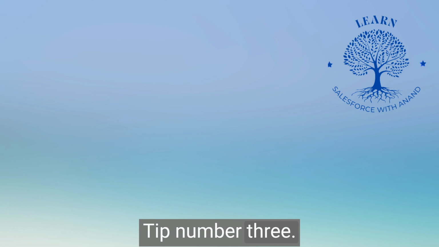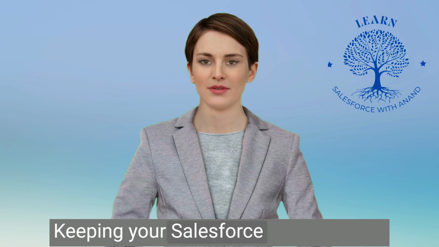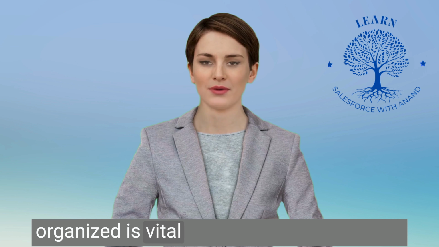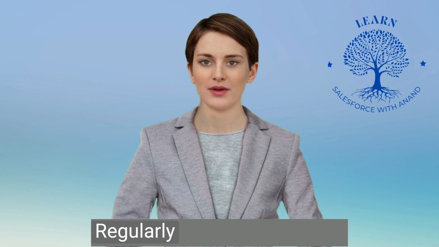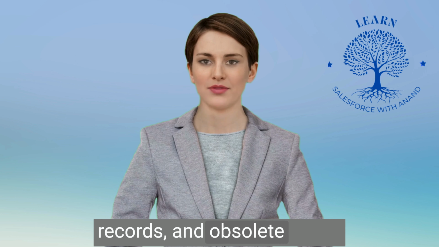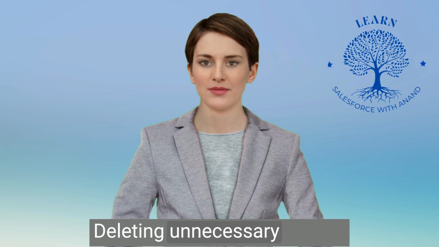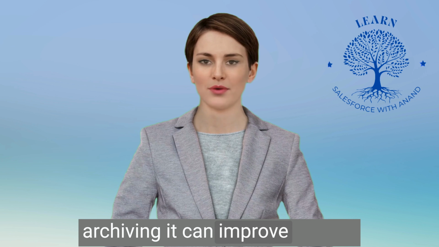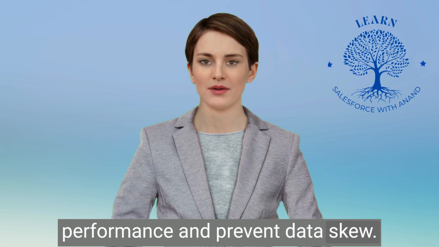Tip number 3: Data management. Keeping your Salesforce org clean and organized is vital for optimal performance. Regularly review your data to identify duplicates, inactive records, and obsolete fields. Deleting unnecessary data or archiving it can improve system performance and prevent data skew.